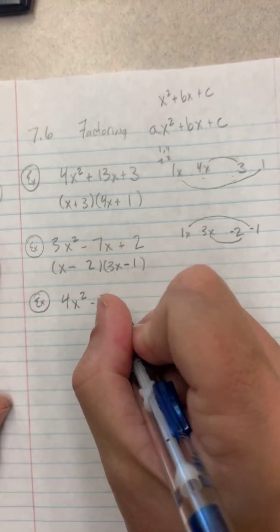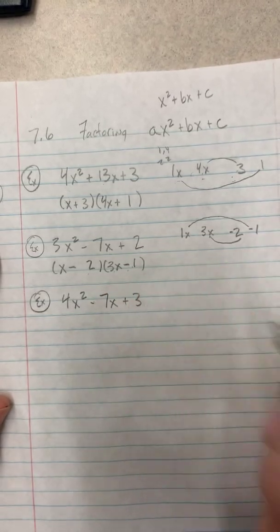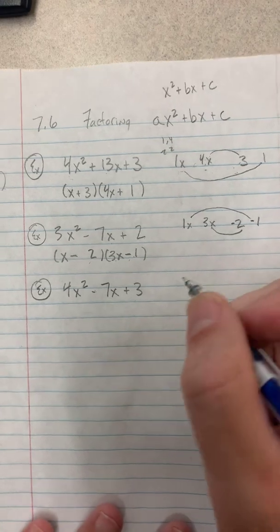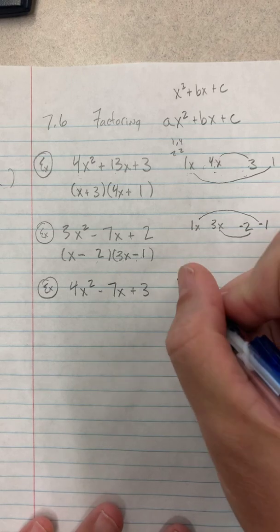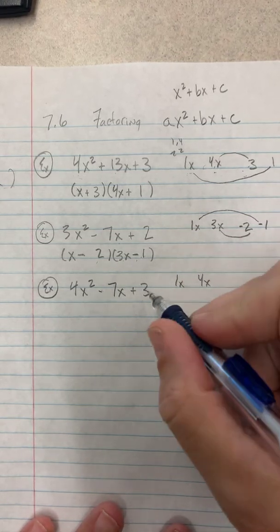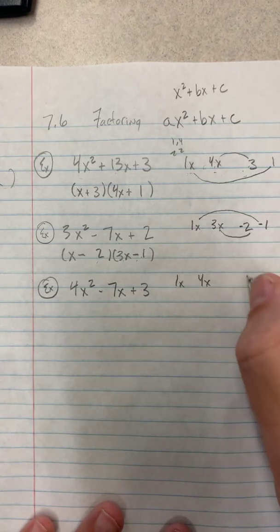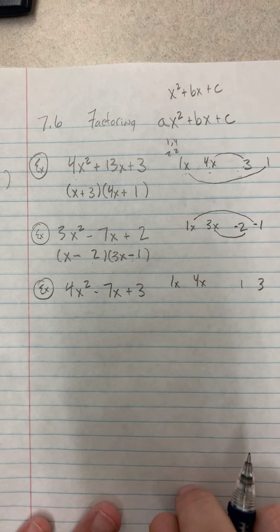4x squared minus 7x plus 3. Go ahead and pause the video a second. See if you can factor this. Okay, factors of 4x squared. Could be a 1x and a 4x. Could be a 2x and a 2x. I'm going to start with 1x and 4x. Only factors of 3 again are 1 and 3.